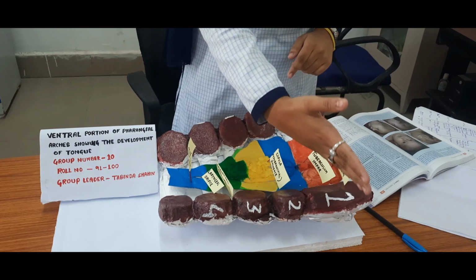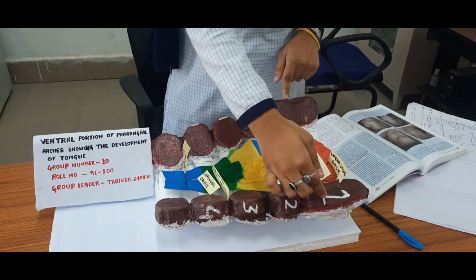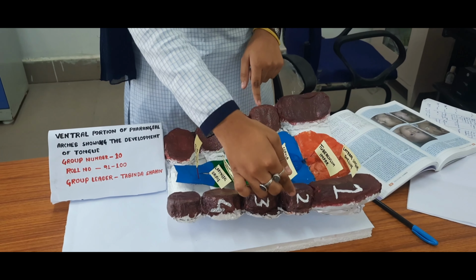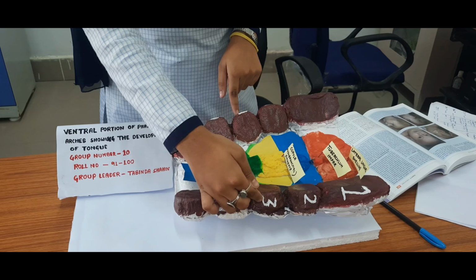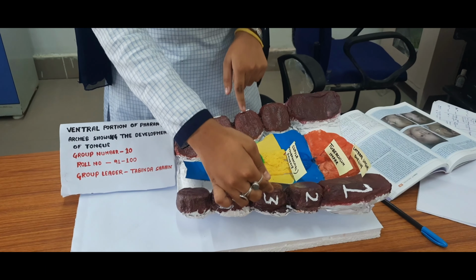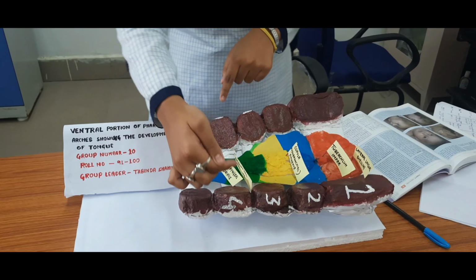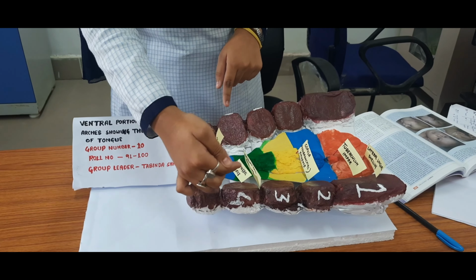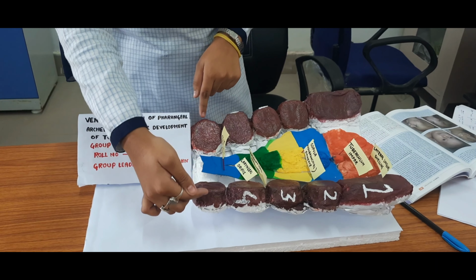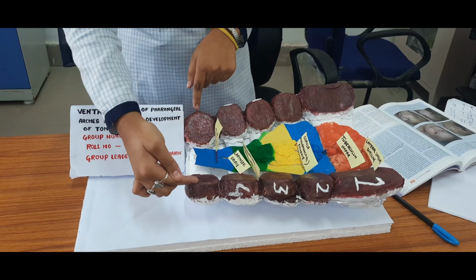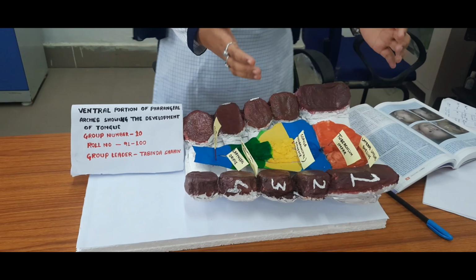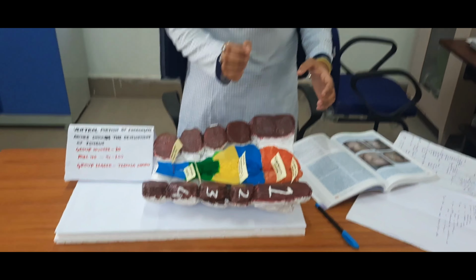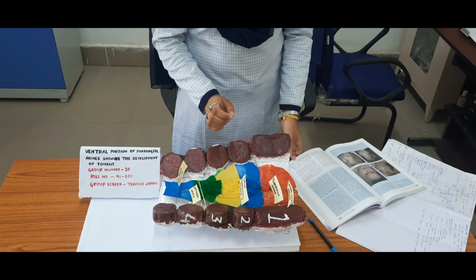Apart from that, the first pharyngeal arch is supplied by the maxillary artery, the second arch by the stapedial artery, the third arch by the common carotid artery, that is the external and internal carotid arteries, the fourth arch by the right subclavian artery and the aortic arch, and the sixth by the pulmonary artery and ductus arteriosus. As I already mentioned, the anterior two-third is responsible for the special receptors.